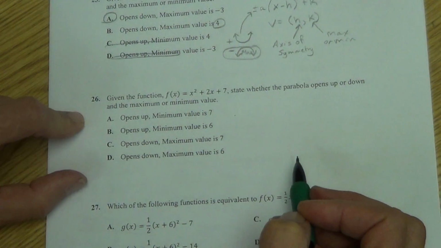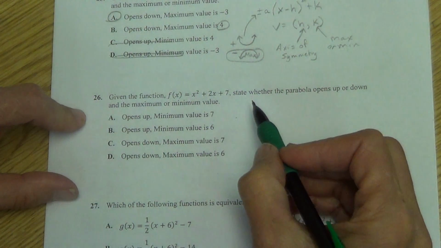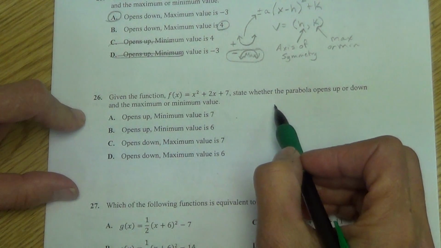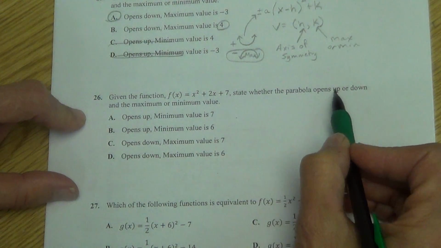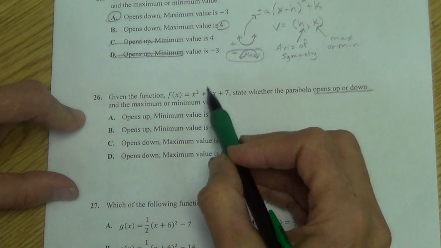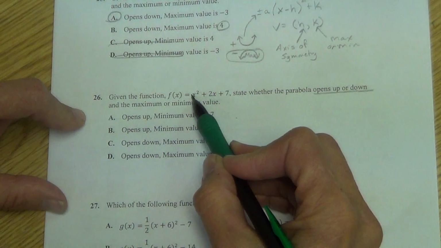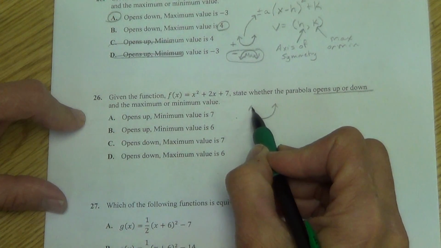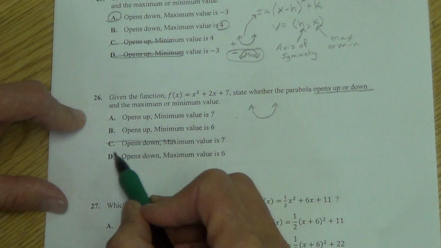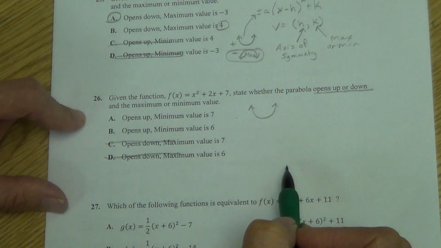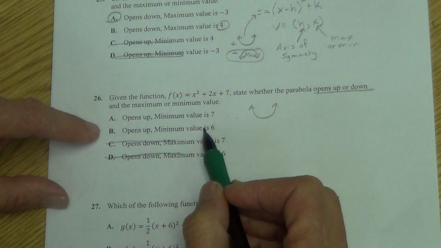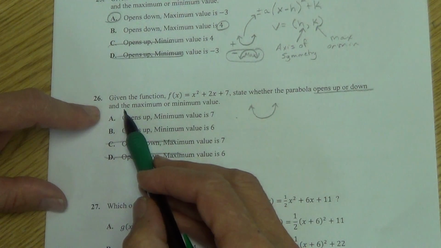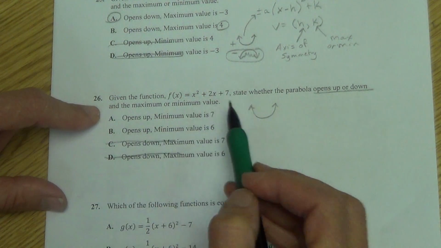Okay. Next problem. Given the function x squared plus 2x plus 7, state whether the parabola opens up or down. Again, that's by the plus or minus in front. We see that it's positive, so we know that it smiles. It opens up. So we mark out the opens down. We're down to a 50-50 chance of having the right one. Now it says, find the maximum or minimum value.